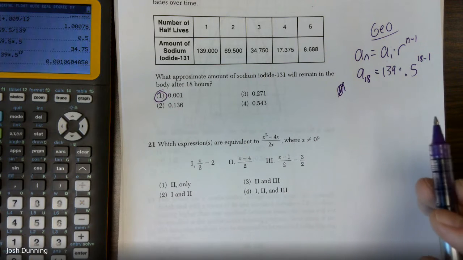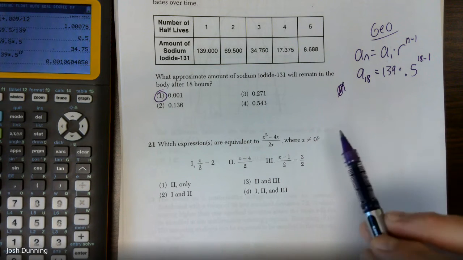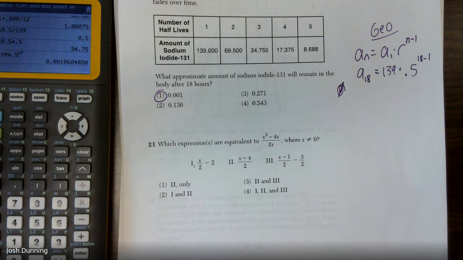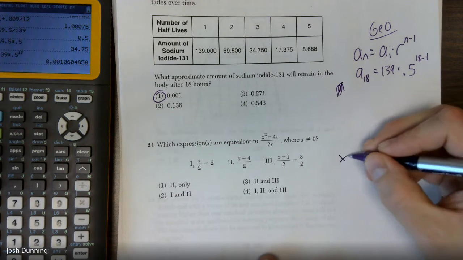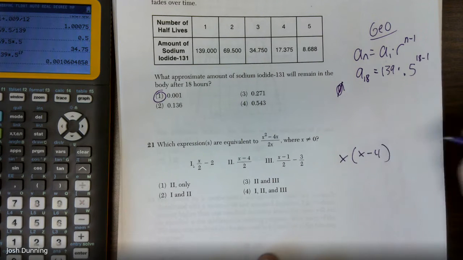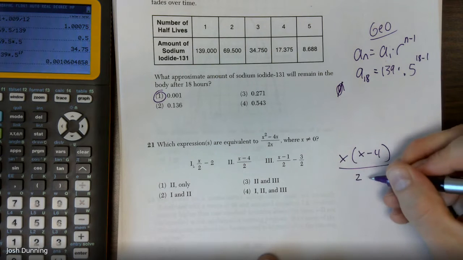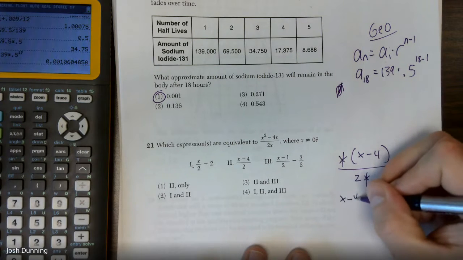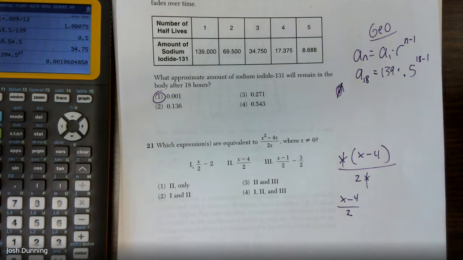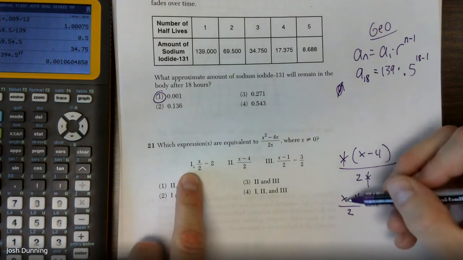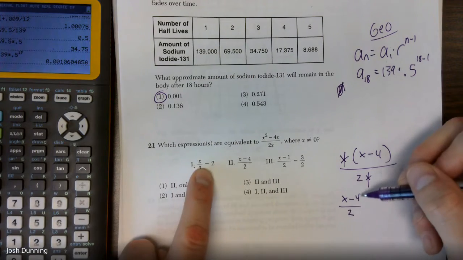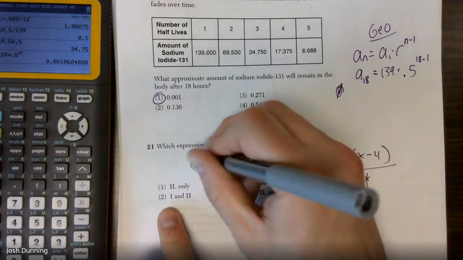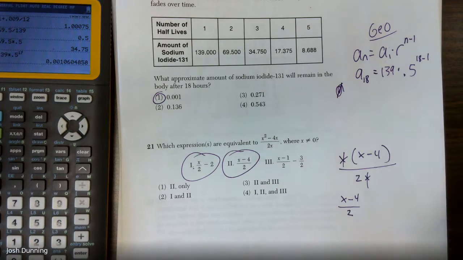Now, it's been a little while here. We have to reduce this down. We'll factor the top and factor the bottom. The x's cross out, they cancel out. So we got x minus 4 over 2. Now, let's think. If we divide that, that'd be x over 2, and then 4 divided by 2 is 2. So that one's good. This is what we got, so that's definitely good.